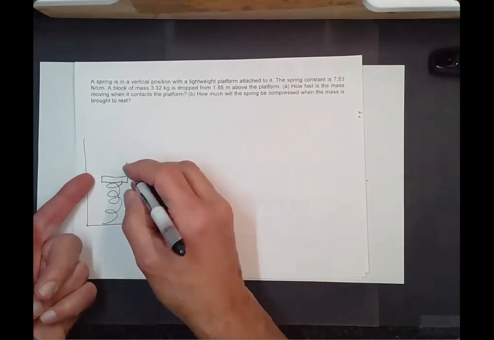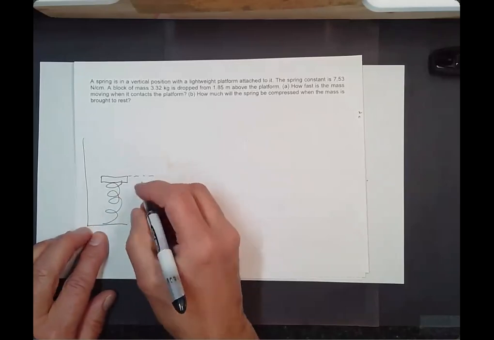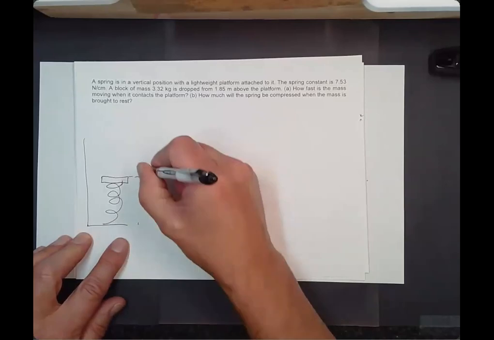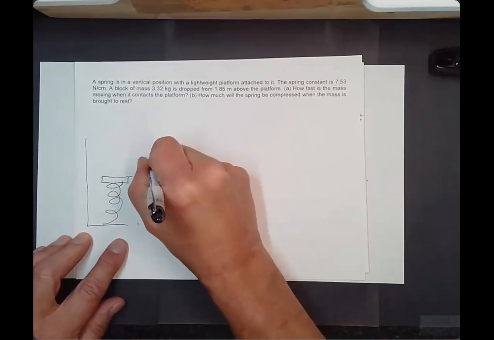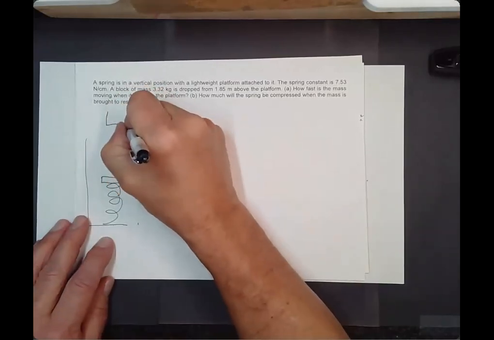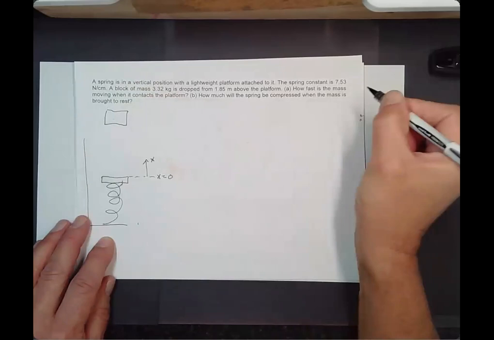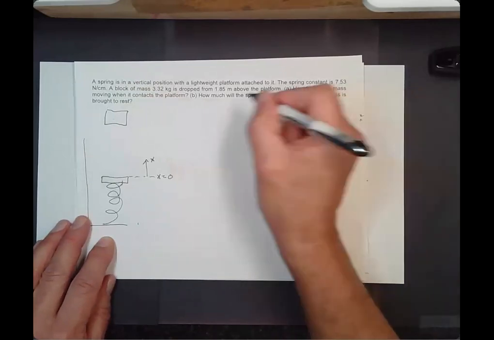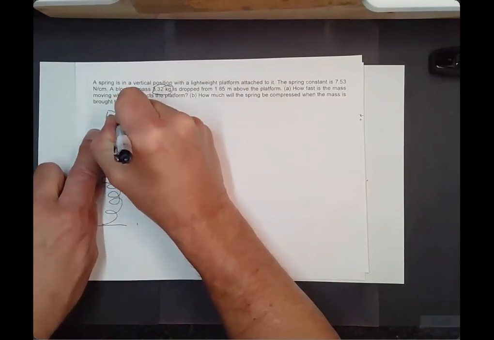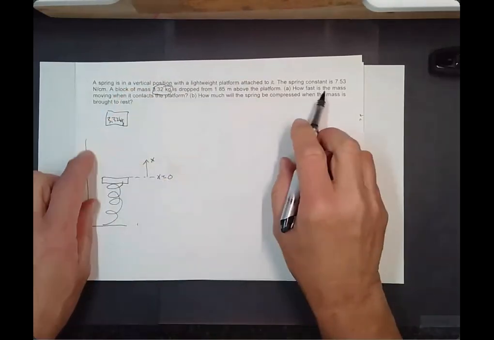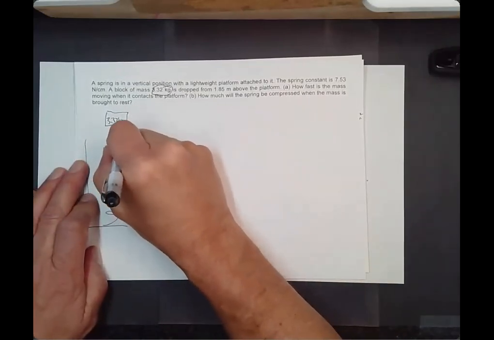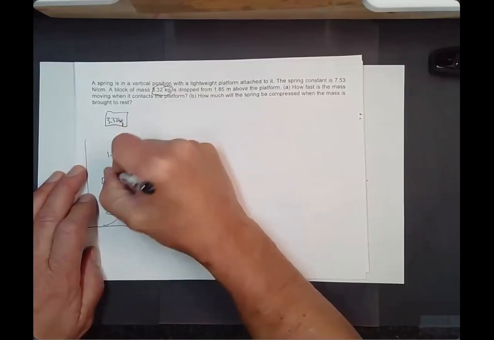So right now the spring is in its equilibrium position, and we can define x to be 0 right there, and we'll say x is positive upwards. And this block starts from rest here, 3.32 kilograms, and it starts off 1.85 meters above this when it's dropped.